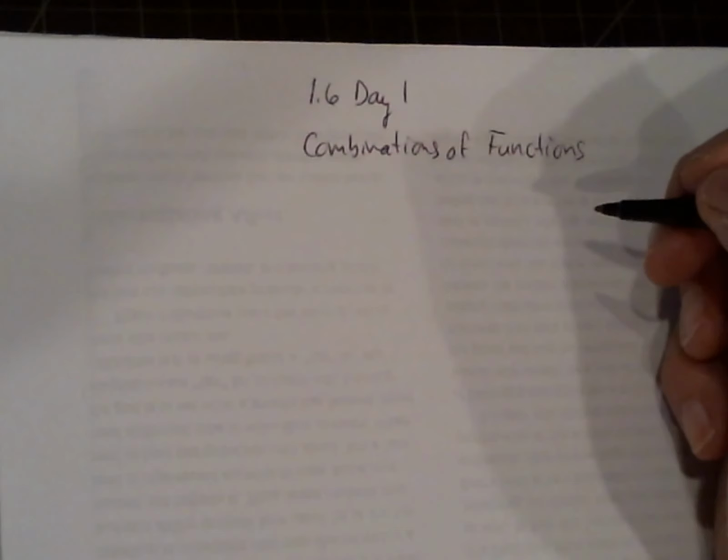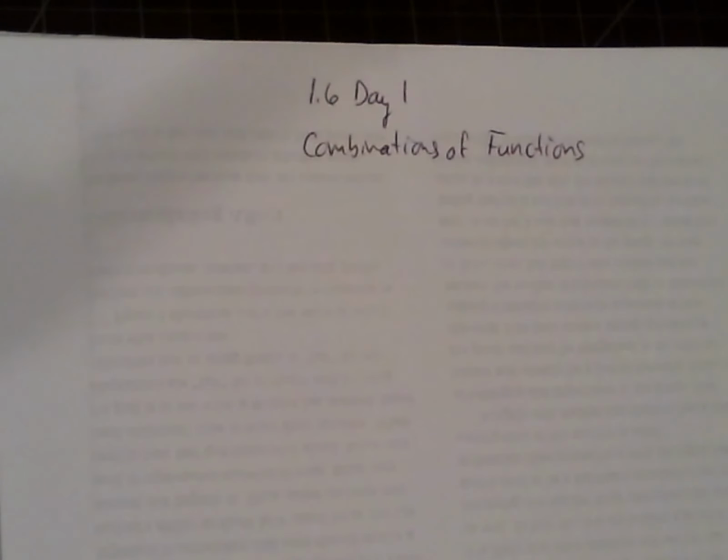Okay, this is 1.6 day 1, combinations of functions.